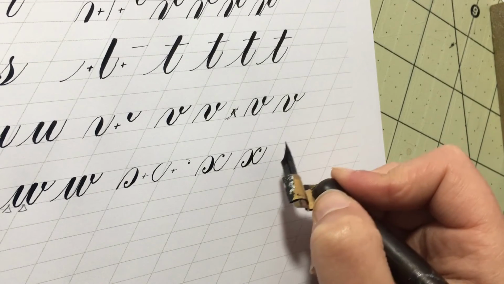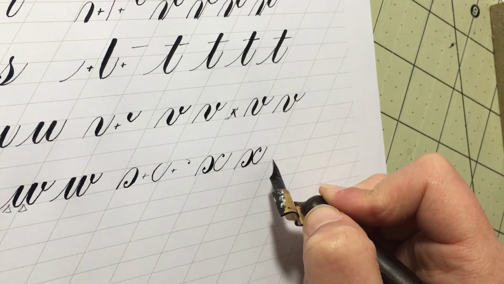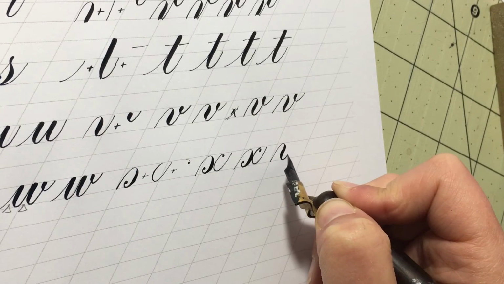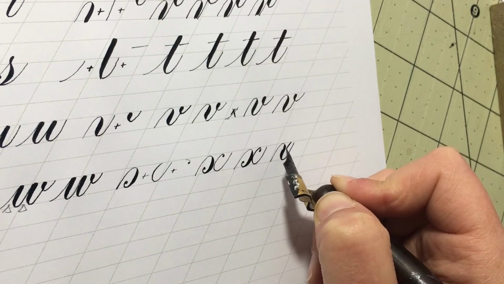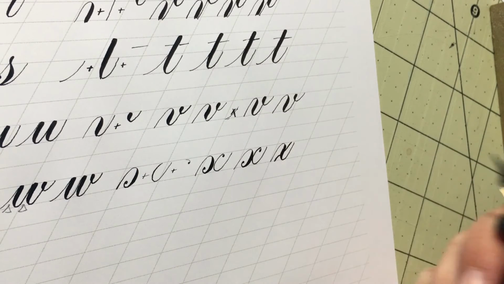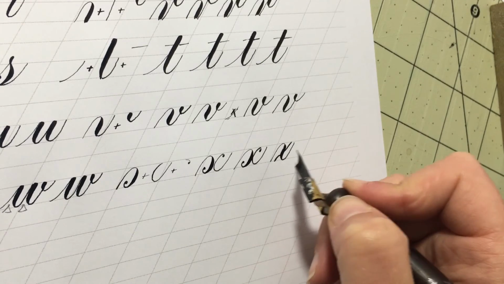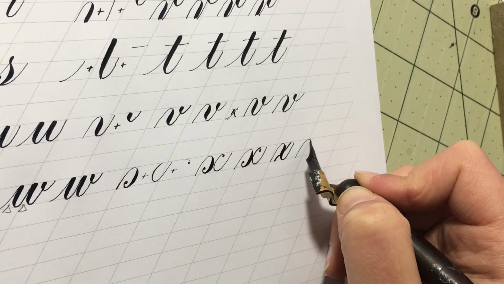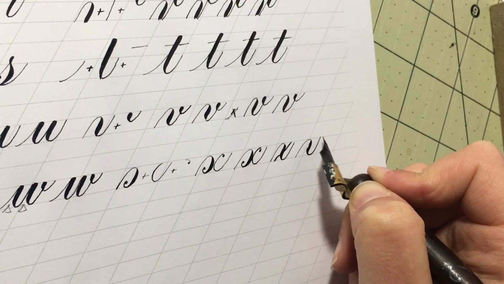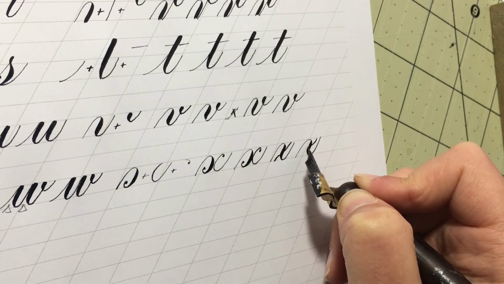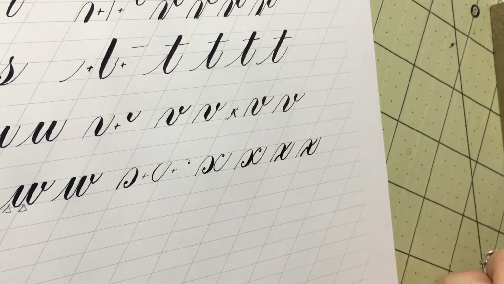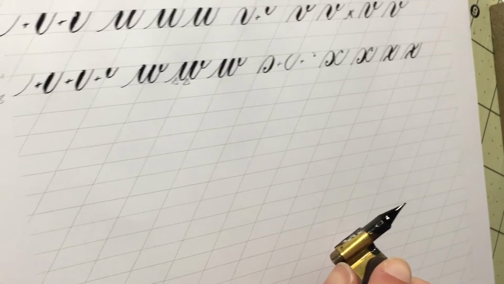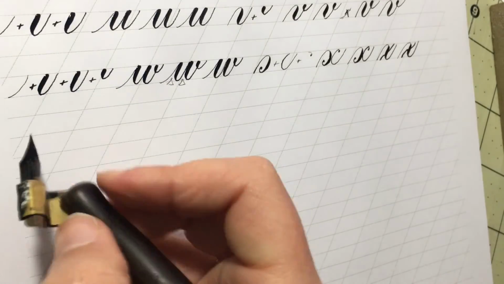Luckily, X is not a very common letter. Another way you could do it that I've seen that I think is easier is a compound curve, and then you come here, through here with the cross part. Like that. Two more letters left.